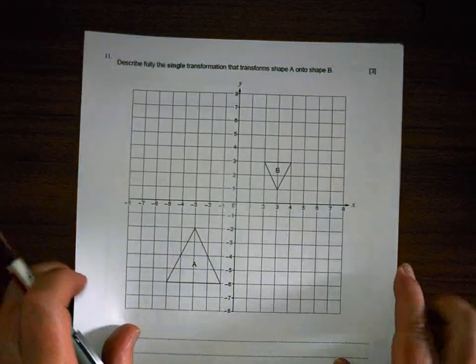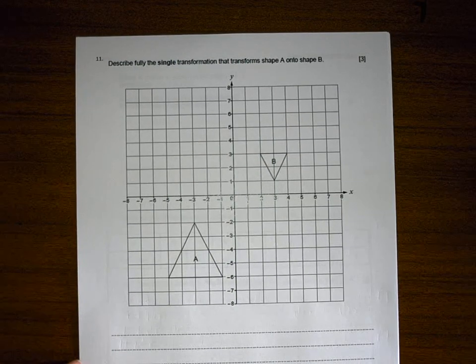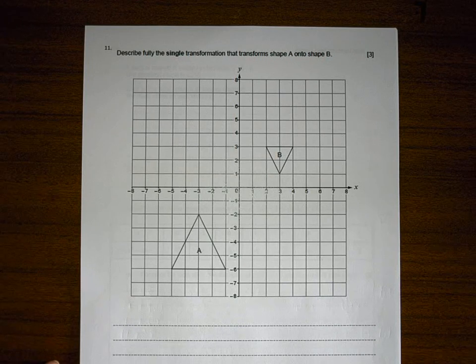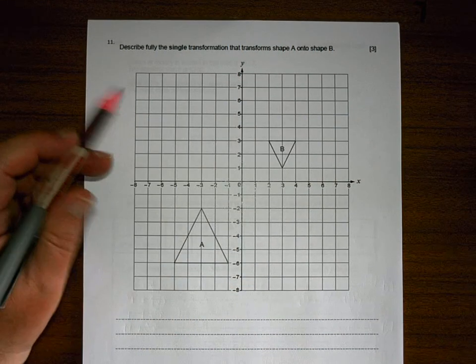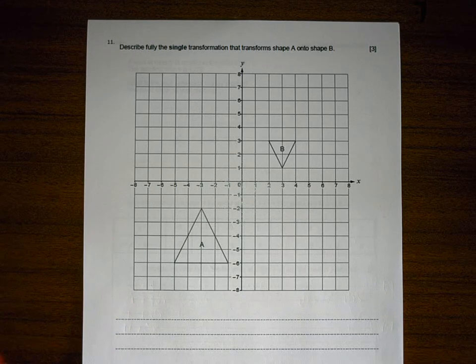And then the final question on paper 1 is at the back of the paper. So this is a grade A transformation which means it's the negative enlargement. Okay, so you're going to be looking for this in the second half of the paper. So there's 3 marks. Describe fully the single transformation that transforms shape A onto shape B.